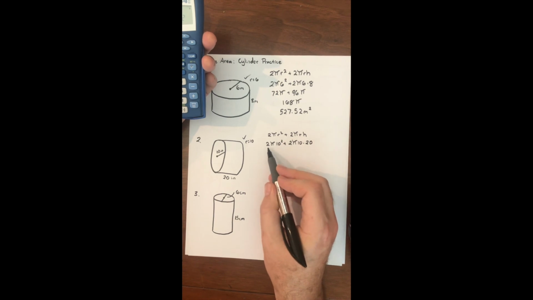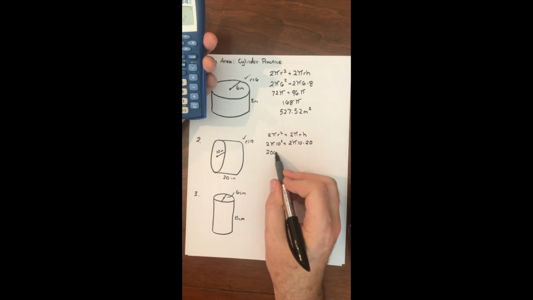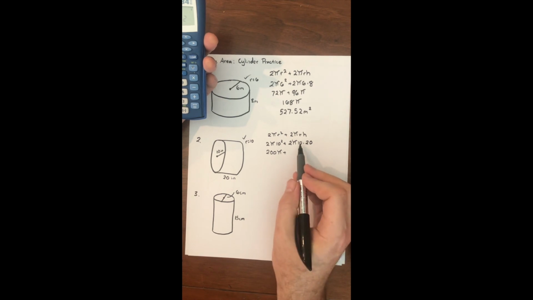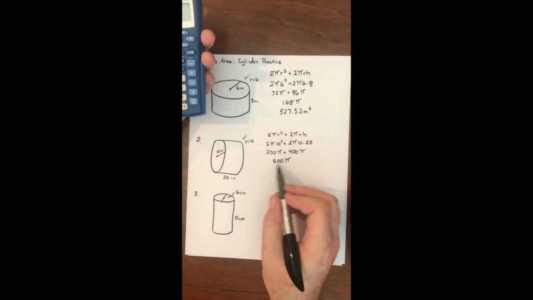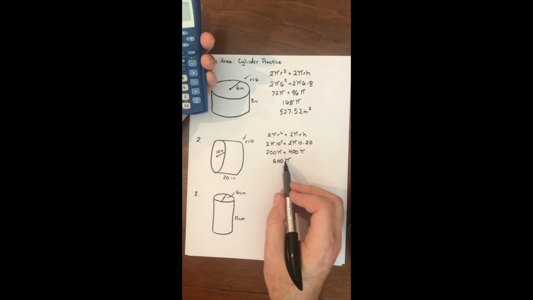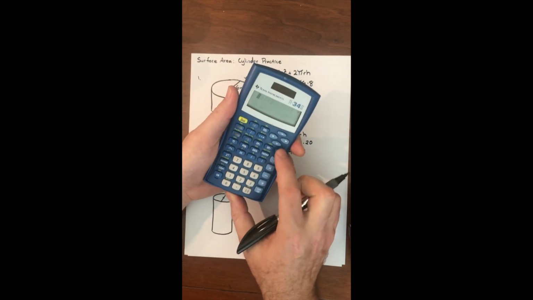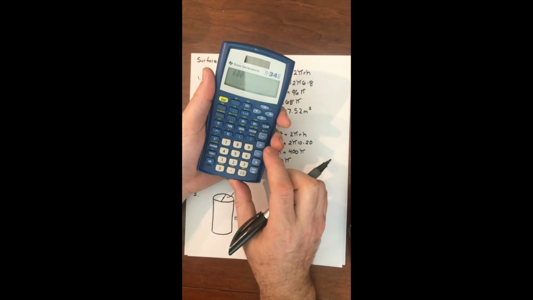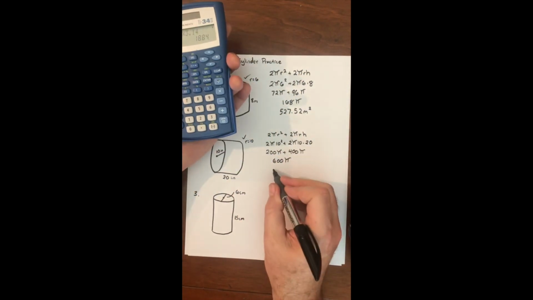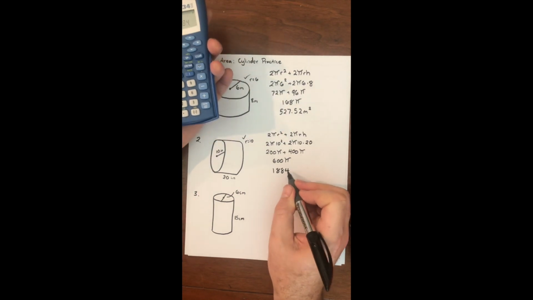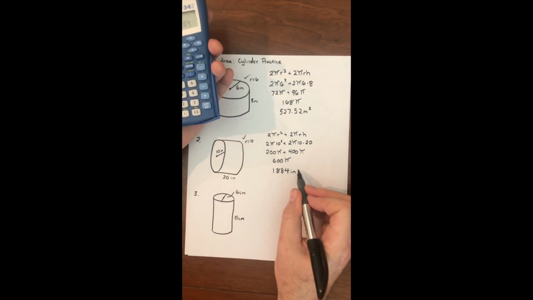Okay, so 10 squared is 10 times 10. That's 100 times 2, so 200 pi's right there. And then I've got 10 times 20 is 200, and 200 times 2 is 400. So 200 plus 400 is 600 pi. So 6 times 3 is about 18, so 1,800 is my ballpark estimation. 600 times 3.14 is 1,884. My units of measure is inches, and I'm going to square that.